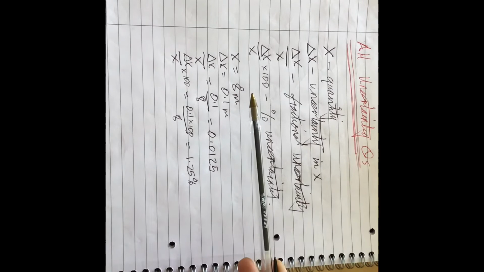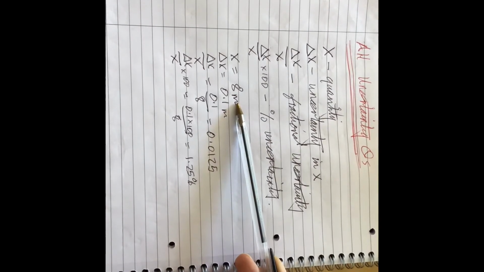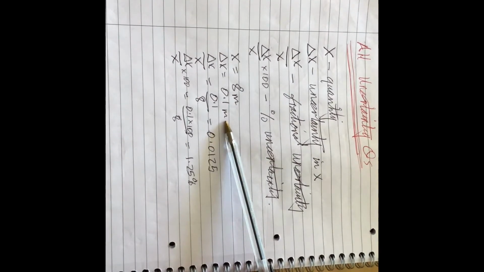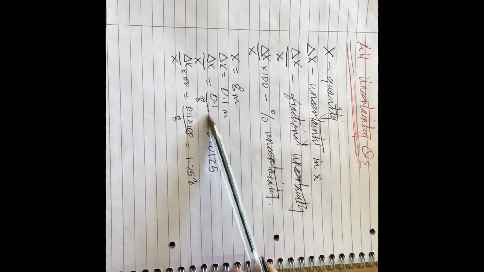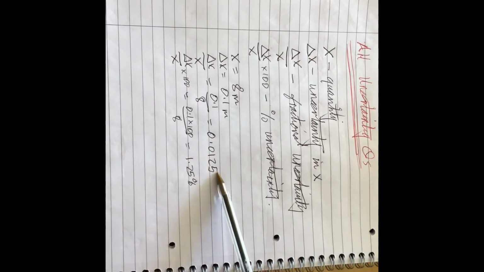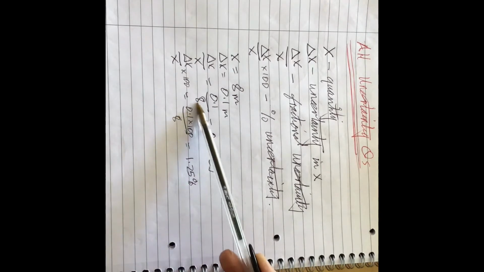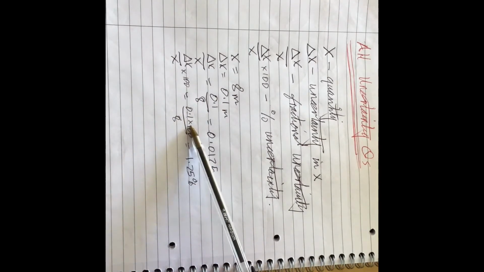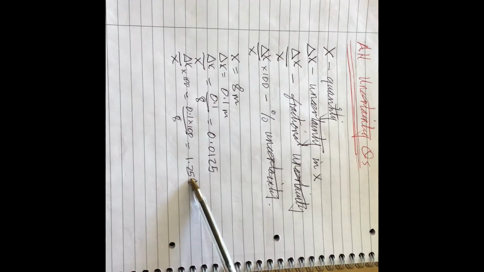So far, so good. So if we say for the sake of argument that our measurement x is 8 metres and the uncertainty in our measurement is 0.1 metres, then the fractional uncertainty would be 0.1 over 8, which should be 0.0125, and the percentage uncertainty 0.1 over 8 times 100, which gives us 1.25%.